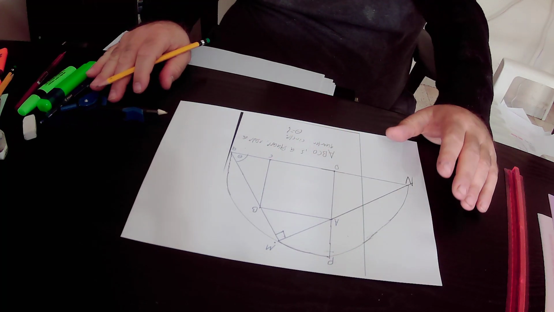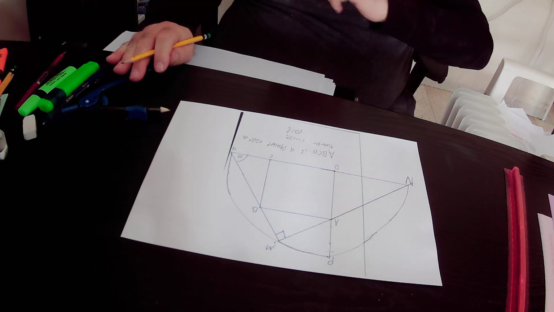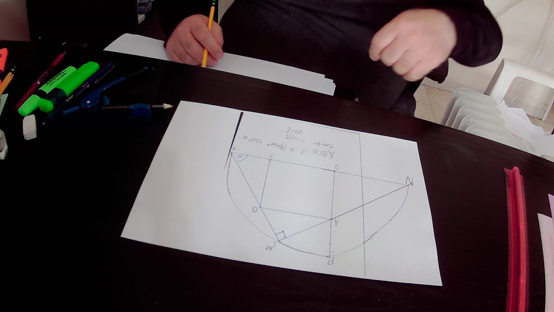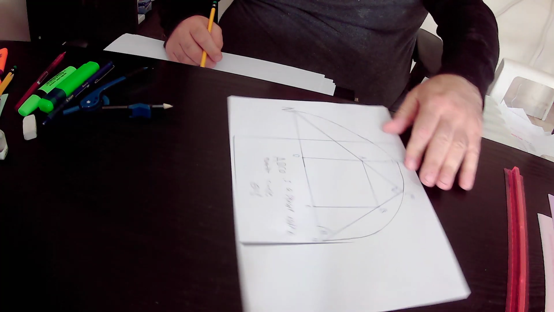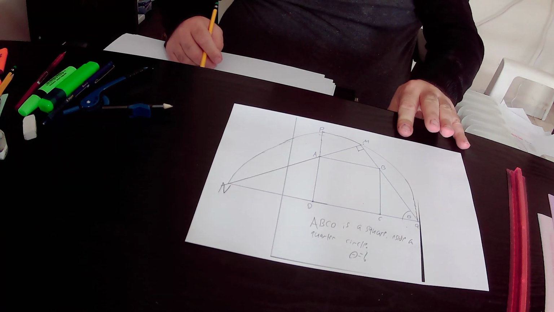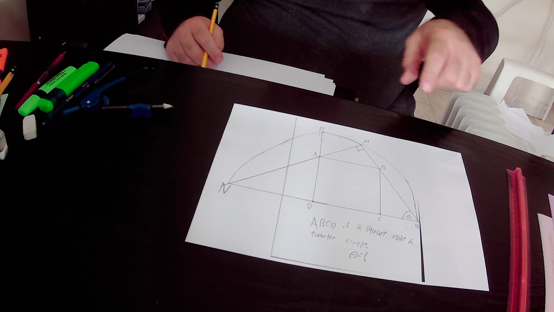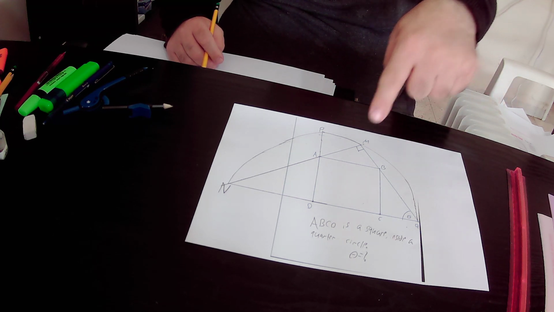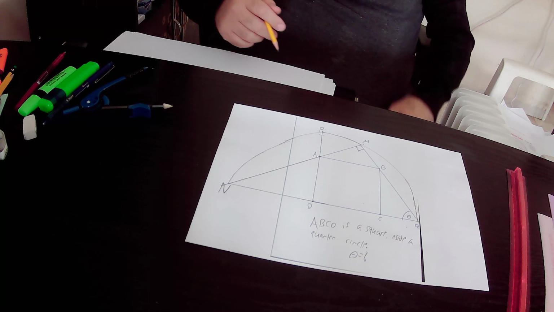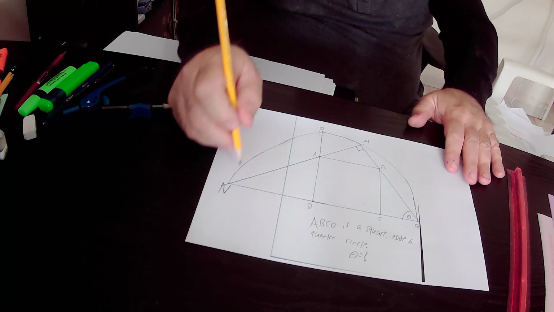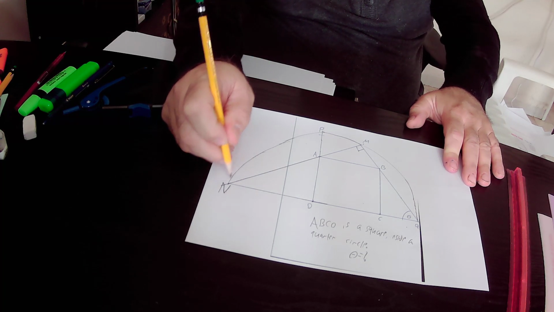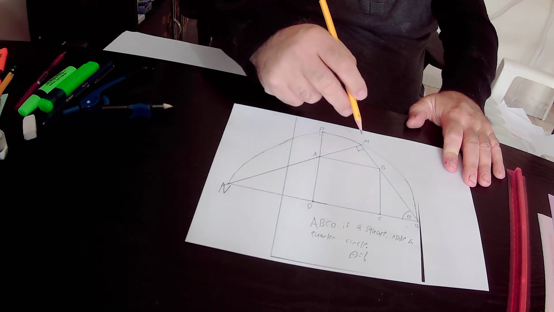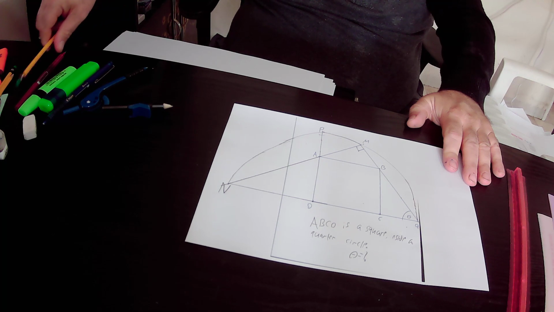So we have here a semicircle that we created from the quarter circle. In this semicircle, we have the peripheral angle NMQ, that is equal to 90 degrees. I will repeat again. Inside this semicircle, we have peripheral angle NMQ, that is equal to 90 degrees.